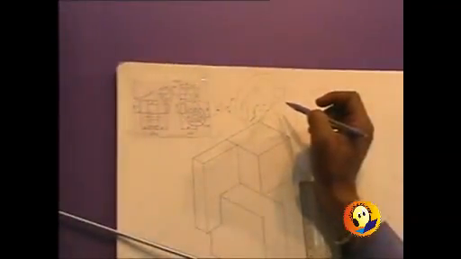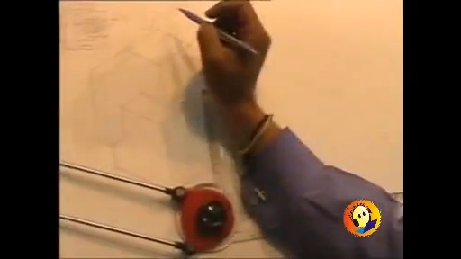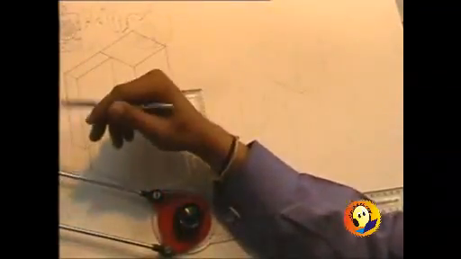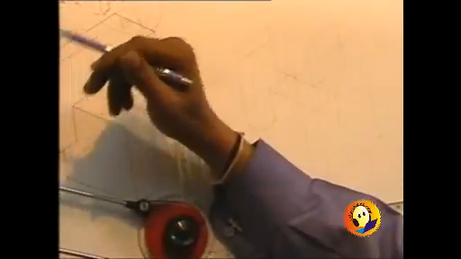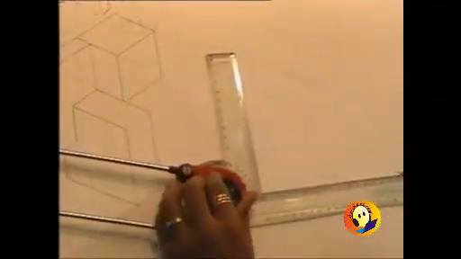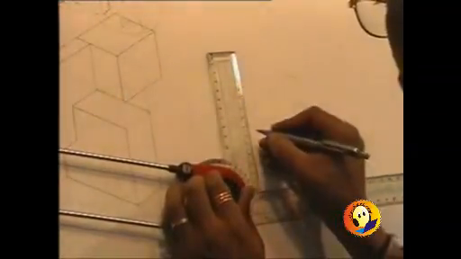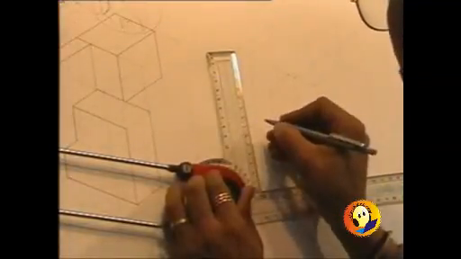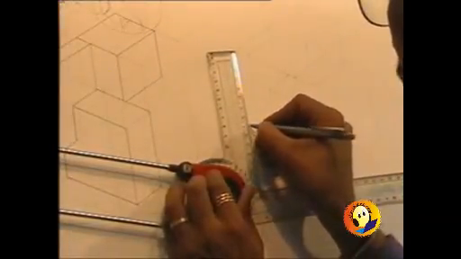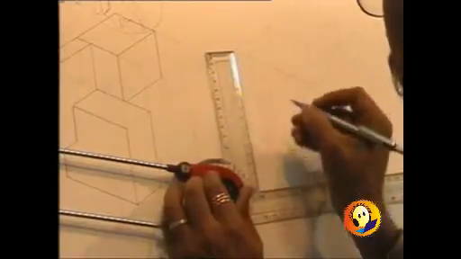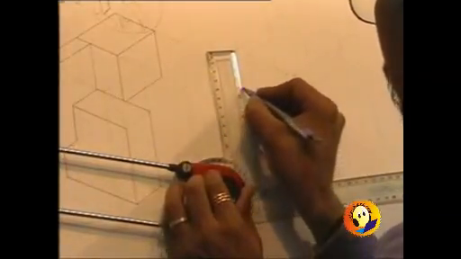The distances are well known to us now. We have been using or calling these distances again and again. So only that part is to be darkened. The height of this portion over here is 45, so you can mark 45 millimeters and darken that part.